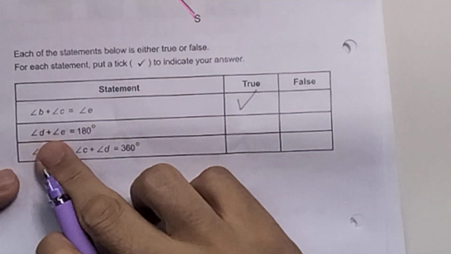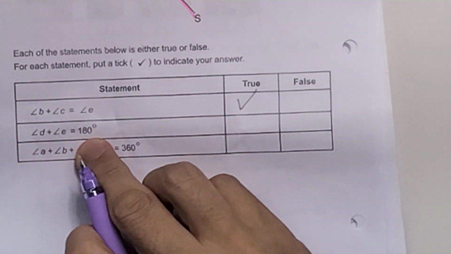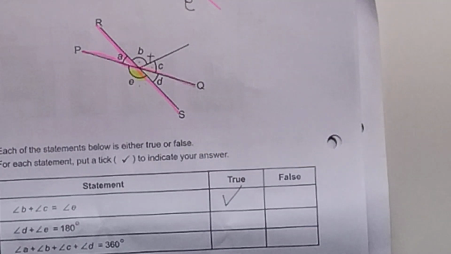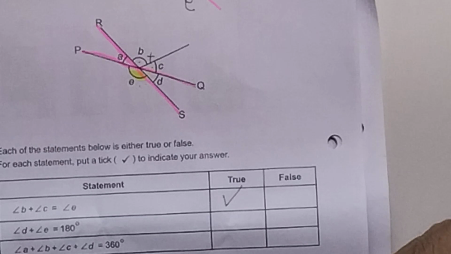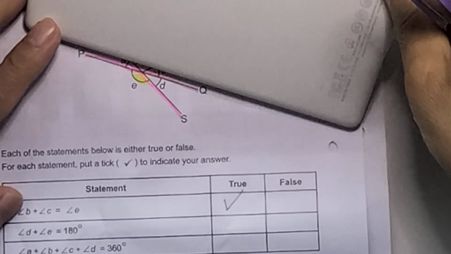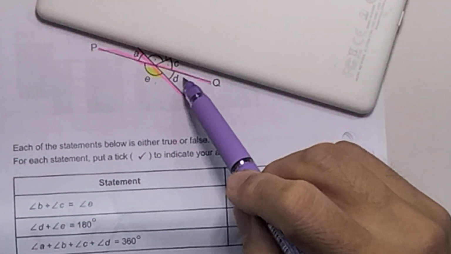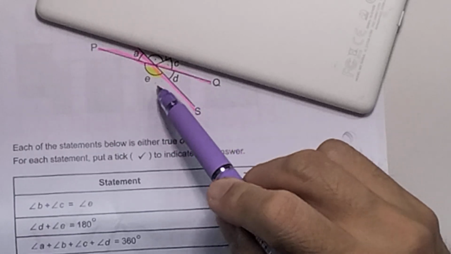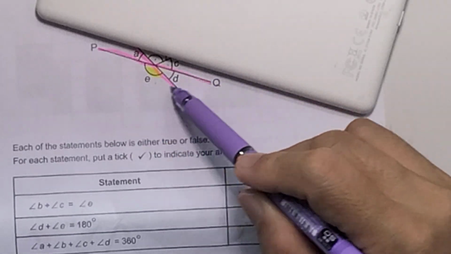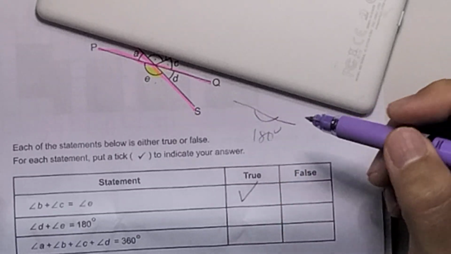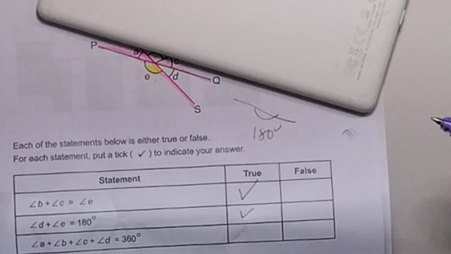Next one, D plus E is 180. Now, D plus E. I will check whether it's a straight line first. This only works if it's a straight line. Alright, I'll cover this up. Okay. So now you can see that D is here, E is here. So D plus E is on a straight line, no other angles. An angle in a straight line is equal to 180 degrees. So yeah, this is also a true statement.